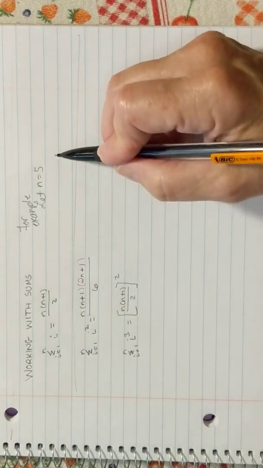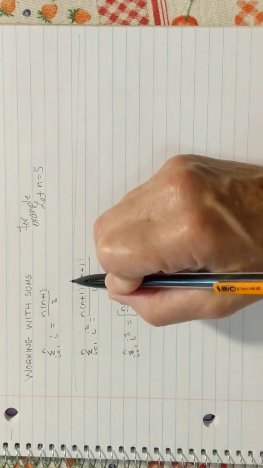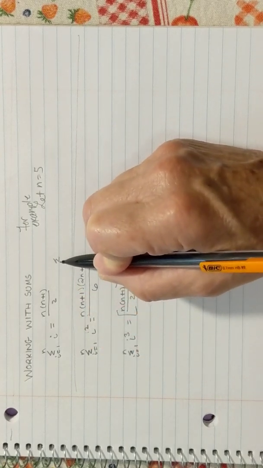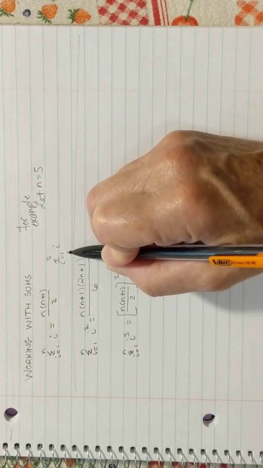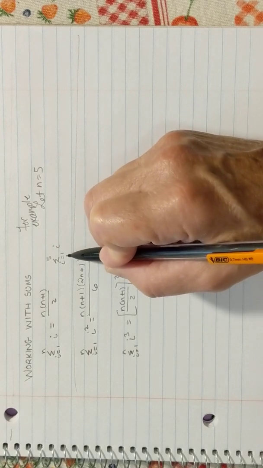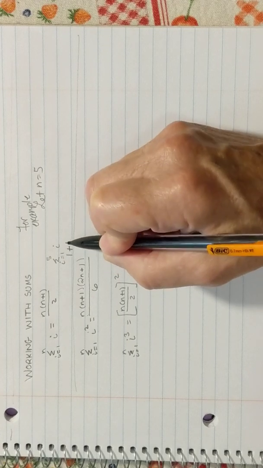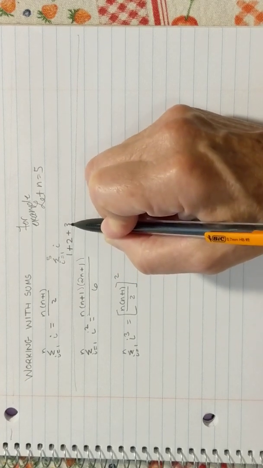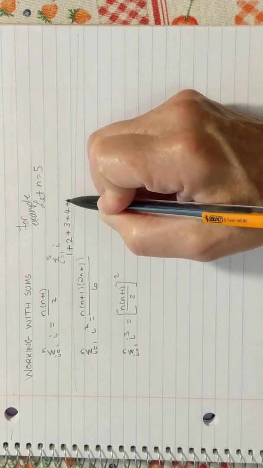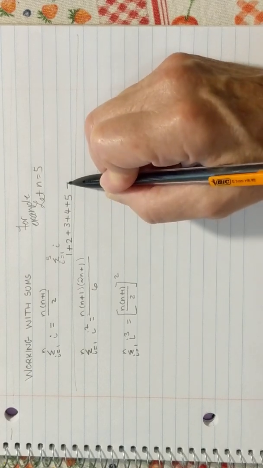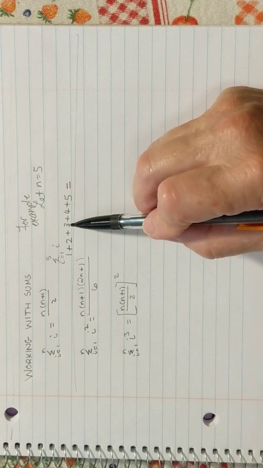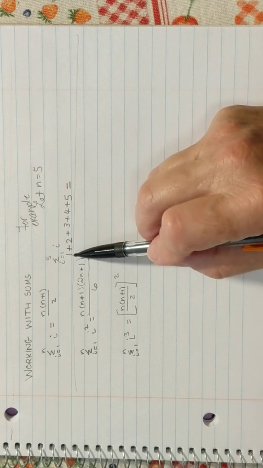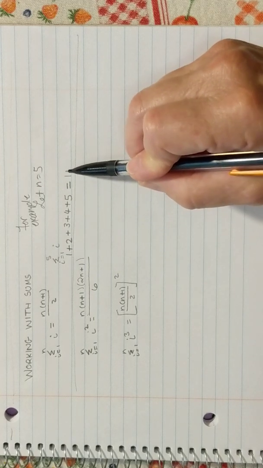If we let n equal to 5, if we were just doing the regular sum, this would be the sum from I is 1 to 5 of I. What that would be is let I be 1, then let I be 2, then let I be 3, 4, all the way up to 5, and we would add up these numbers. We'll get 5 plus 4 plus 3 plus 2 plus 1, and if you add those up, you get 15.